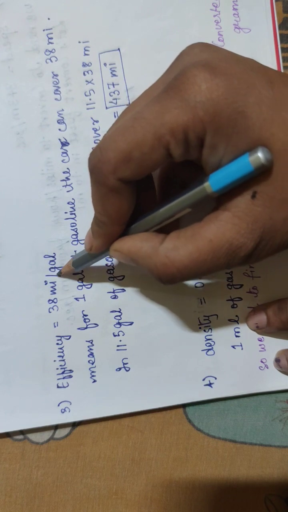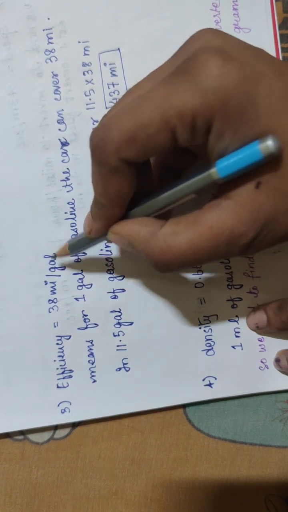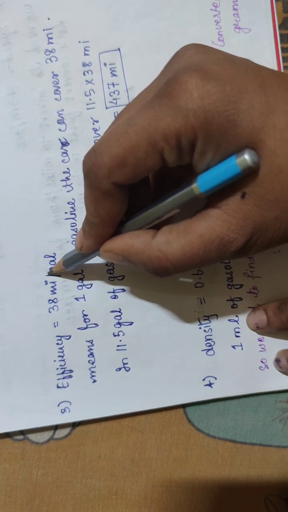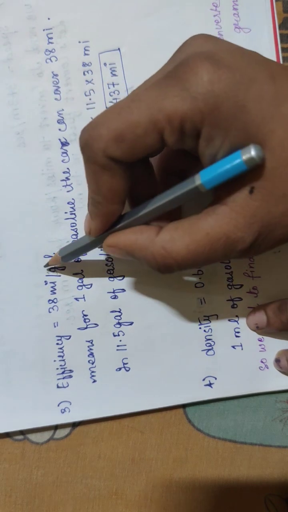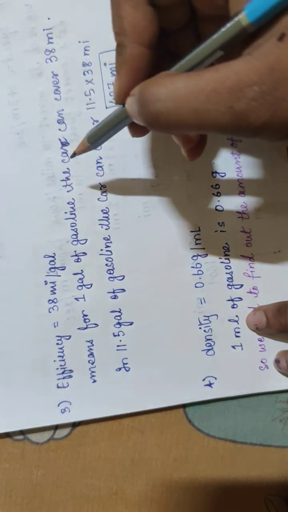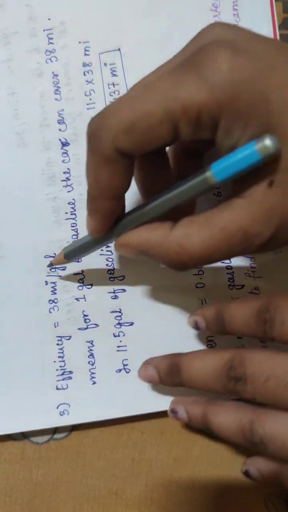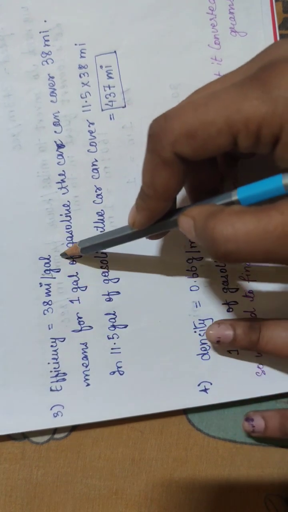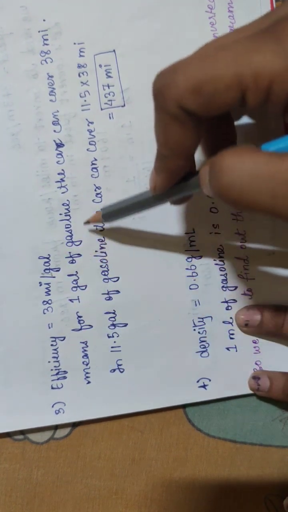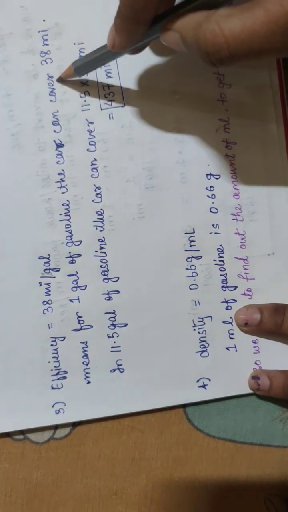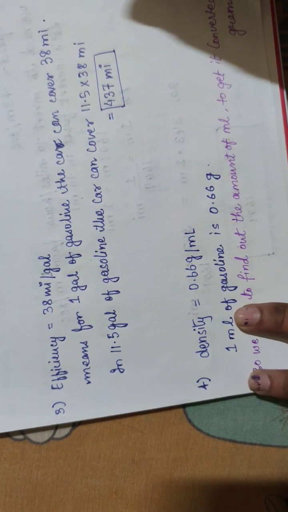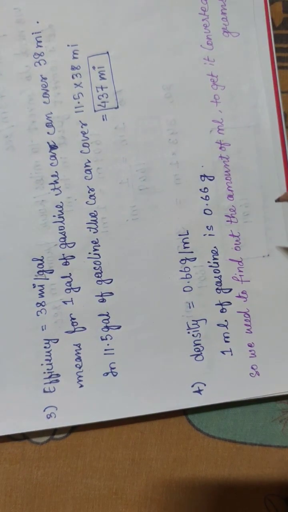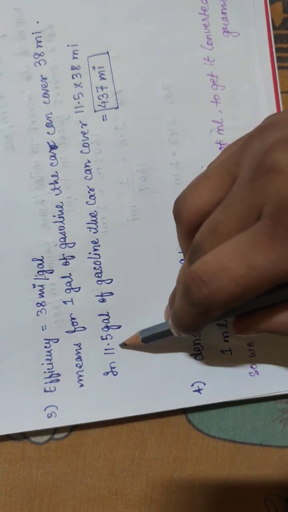We have nothing written here in front of gallon, but there is always a 1 hidden here. If there is nothing given, there is always a 1. So efficiency is given as 38 miles per gallon, which means for 1 gallon of gasoline the car can cover 38 miles. Okay, and we were asked how much the car can cover if we have 11.5 gallons of gasoline.